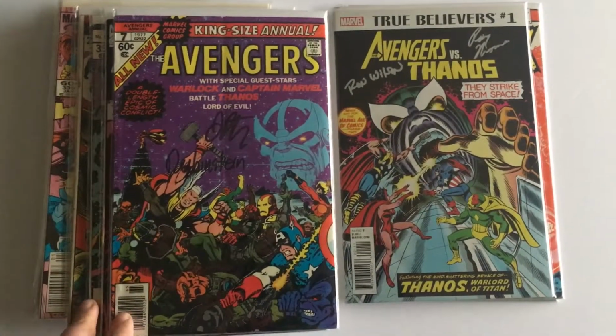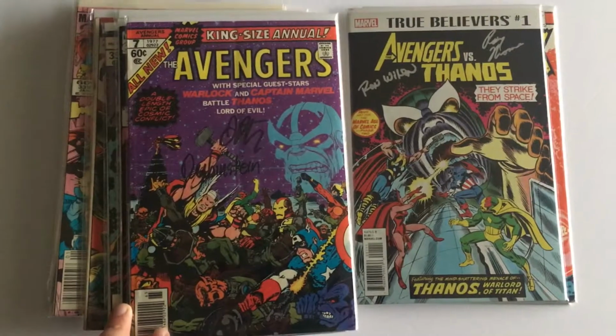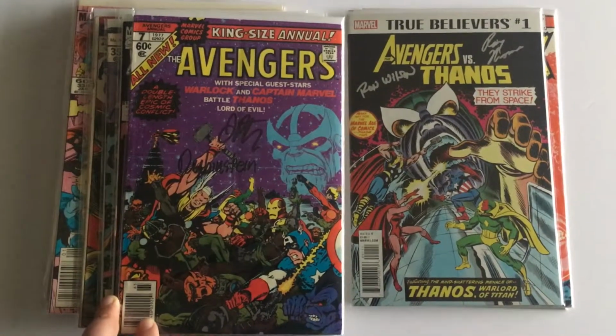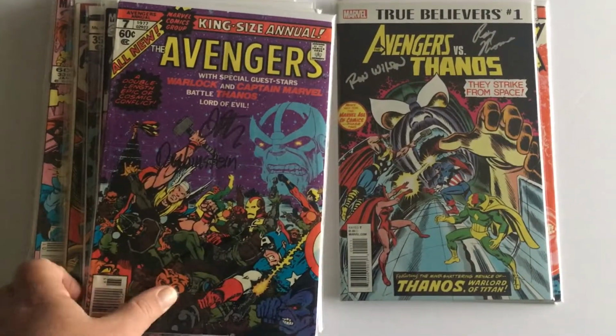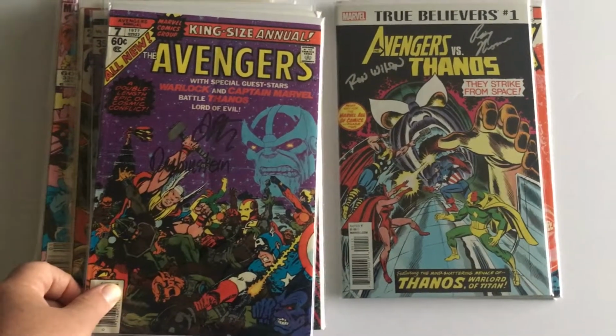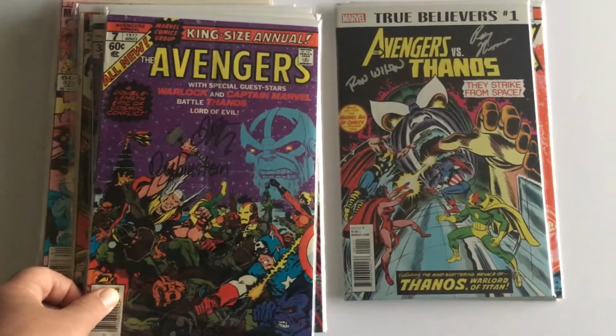which is another character very important to the Infinity War story that's actually not being told in the movies. We're going to get into a lot of those differences very soon. So this was leading up to the grand finale of the original Avengers versus Thanos fight.